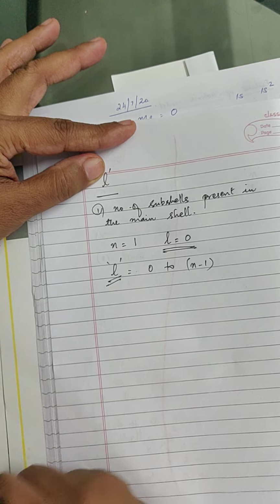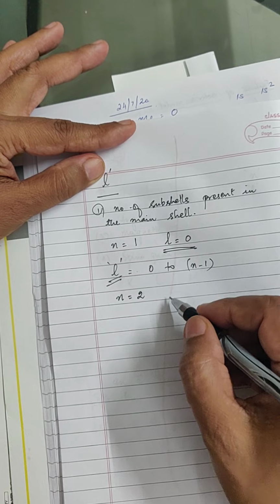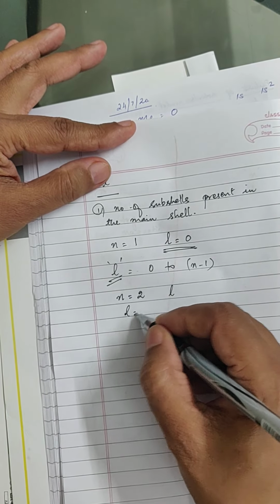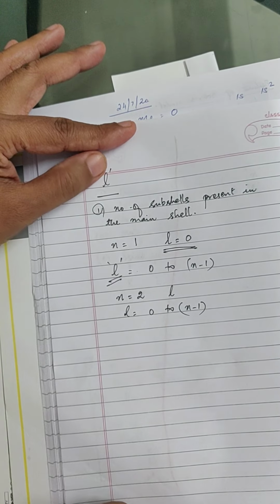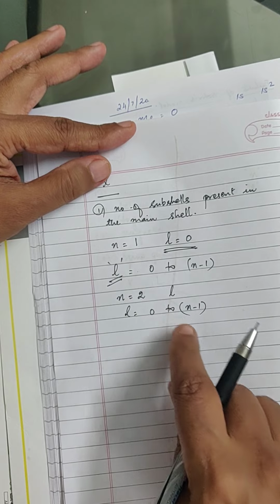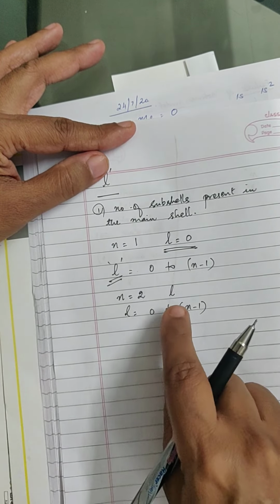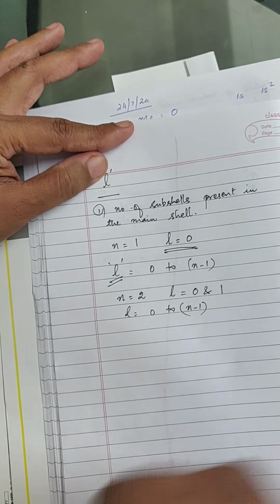Now supposing n is equal to 2, then what will be the values of L? Again, L is 0 to n minus 1, that means 2 minus 1 is 1. So how many values for L do you have? You have 0 and 1.